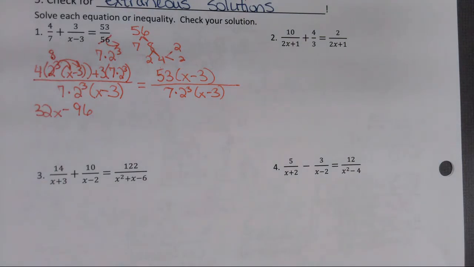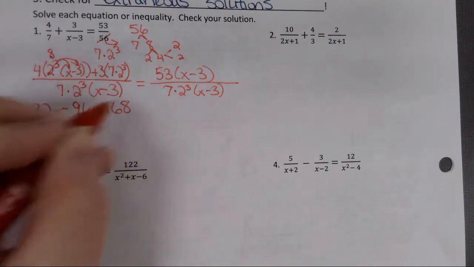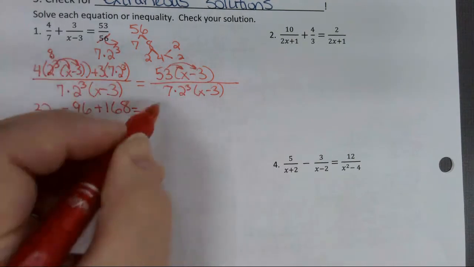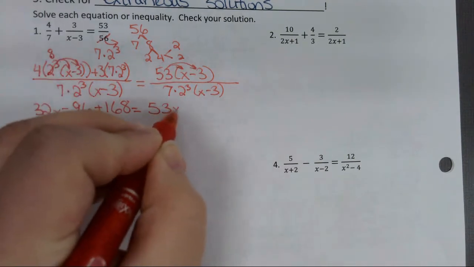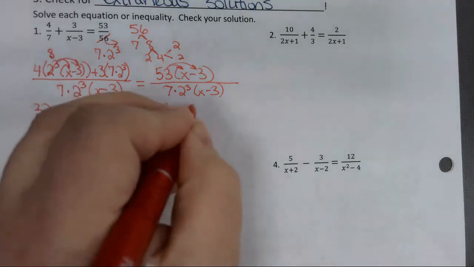So we have 3 times 7 times 2 to the third, which is 168. So plus 168 equals, and we need to distribute here, 53 into both. So 53x minus 53 times 3 gives me 159.